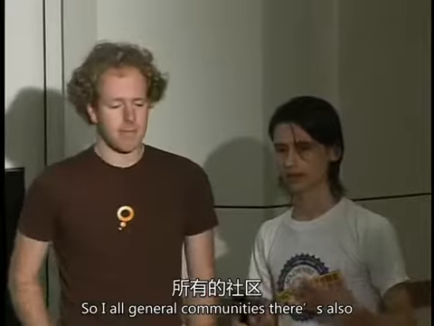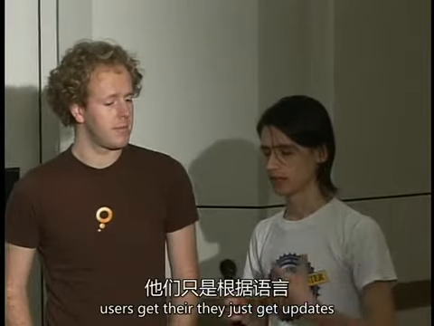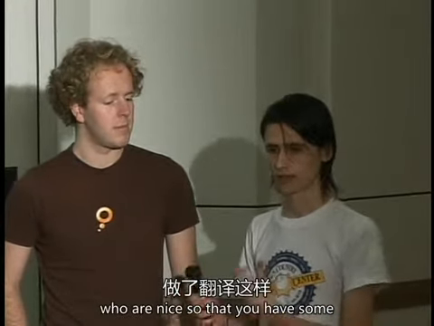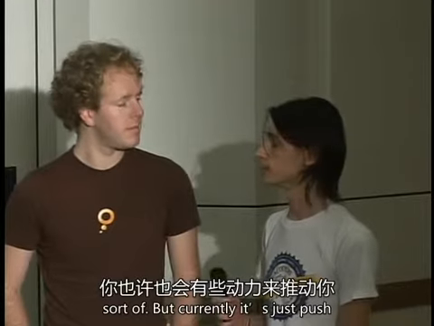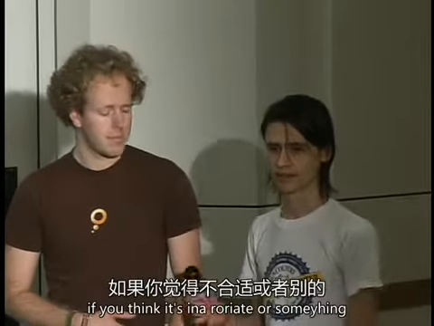In all general communities, there's also a whole set of social features. Currently we don't have this; users just get updates based on language settings. There's a possibility of having a relationship between people who translate, so that users who commonly translate requests for you, who are nice, give you some sort of prompting. But currently it's just push: translate what you can, and you can also, of course, cancel requests if you don't want to translate something you think is inappropriate.